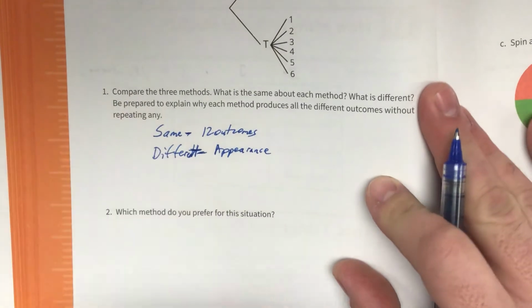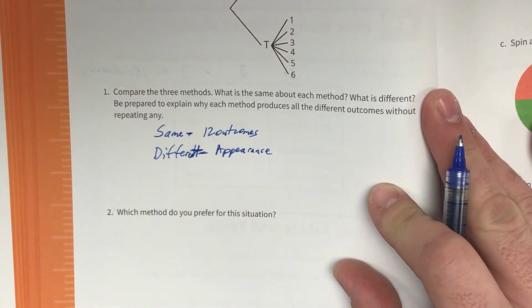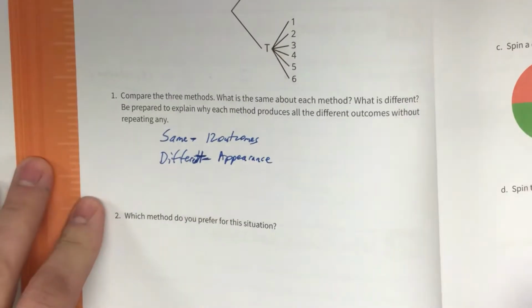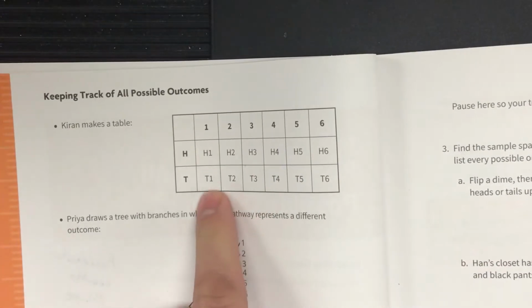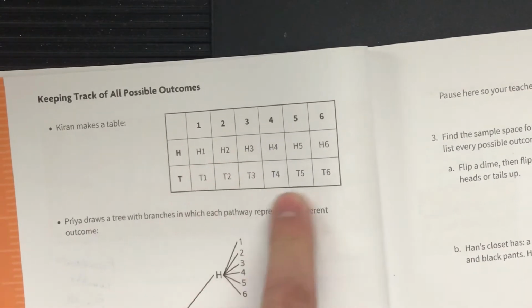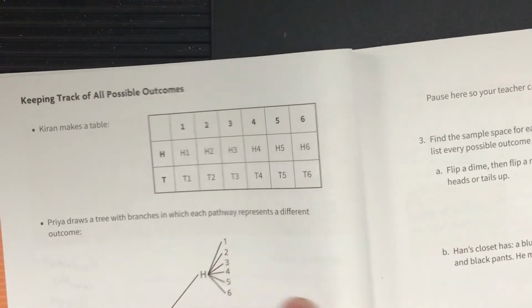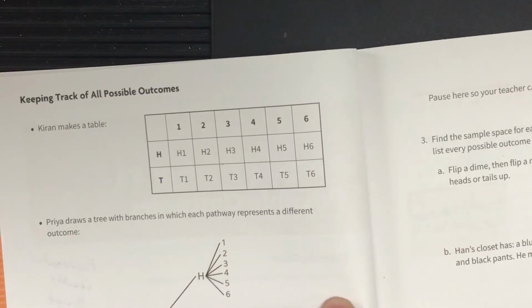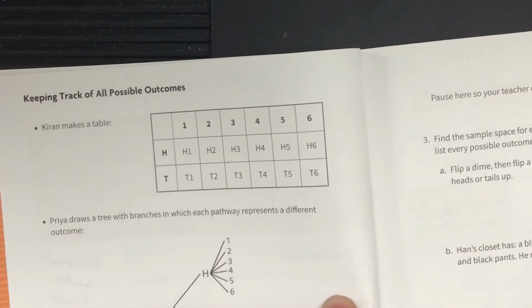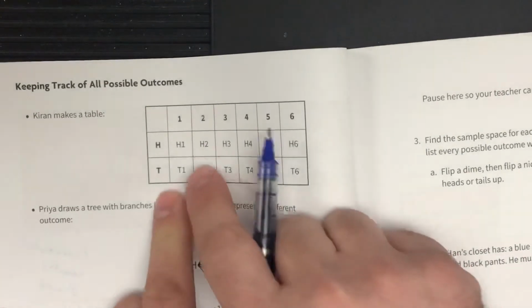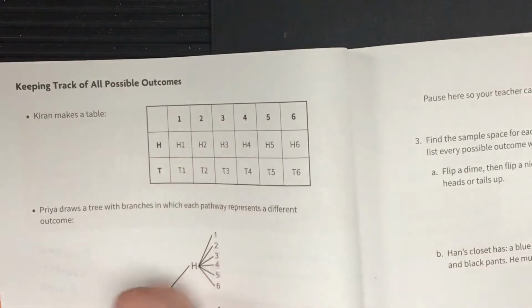Okay, and the second part there, why do you think you don't get anything that repeats? Like in the table, for instance, why is there only heads and a 1? Why is there no other heads and a 1? Because there's only 12, so you do each thing once. You do each thing once, yep. As long as you keep it organized, you should only have one outcome. Absolutely.